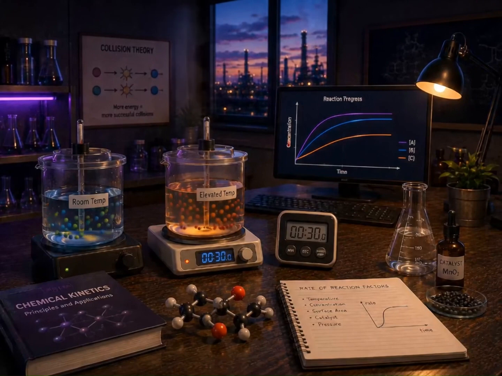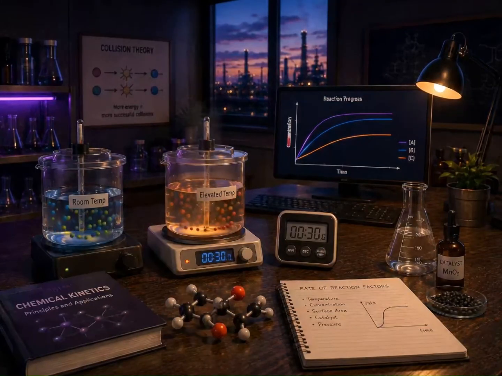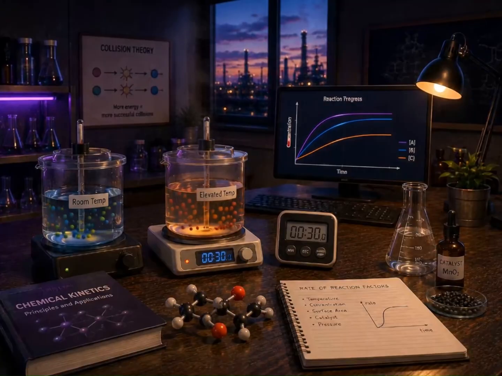Now imagine the spirit burner again. A student records the initial mass of the burner and fuel. They measure a known mass of water in a beaker or calorimeter. They record the initial temperature of the water. They light the fuel, gently heating the water. After a short time, they extinguish the flame and record the final temperature. They also measure the final mass of the burner and fuel.